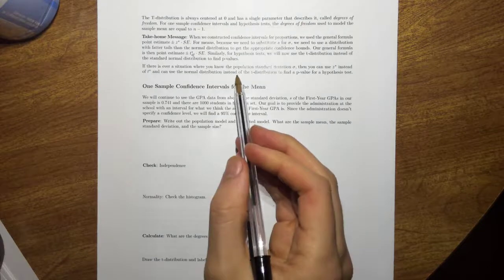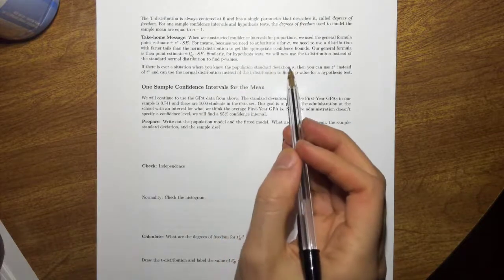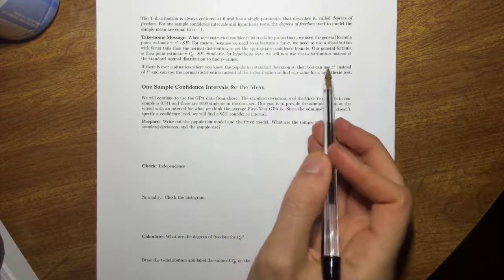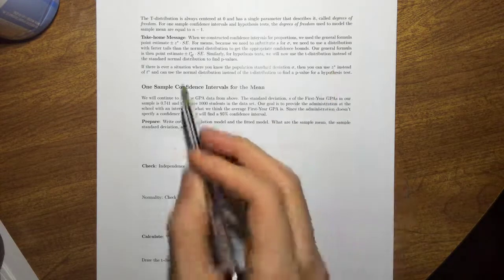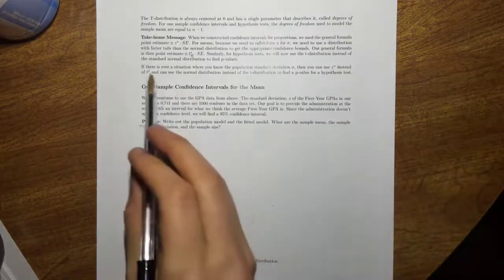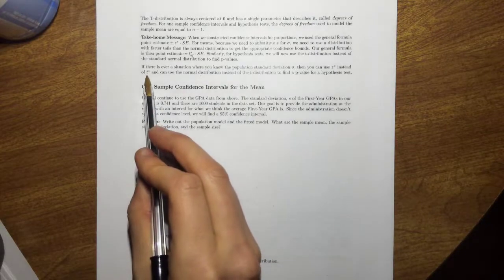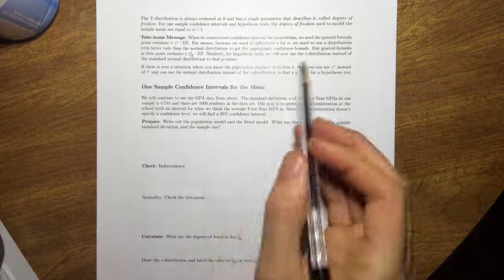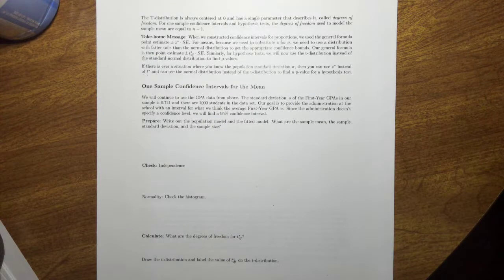There's a note at the very end that if you ever did know the population standard deviation, then you could just use this z star instead of something from the t distribution. We'll get into how to find this t star from StatKey in the next section when we talk about confidence intervals. Other than that, this wraps up the stuff for this week.